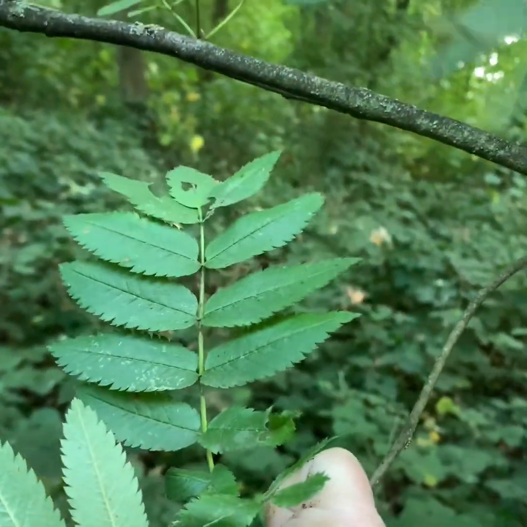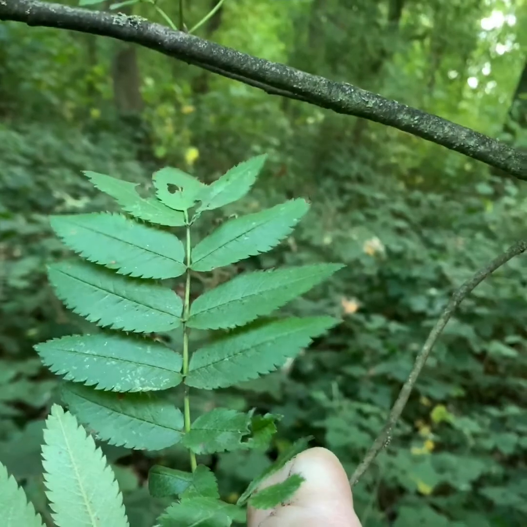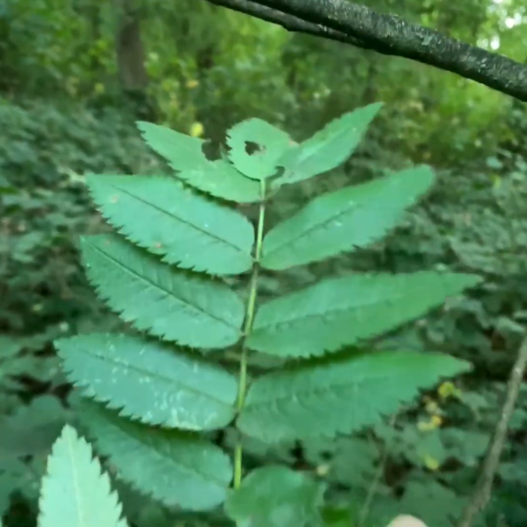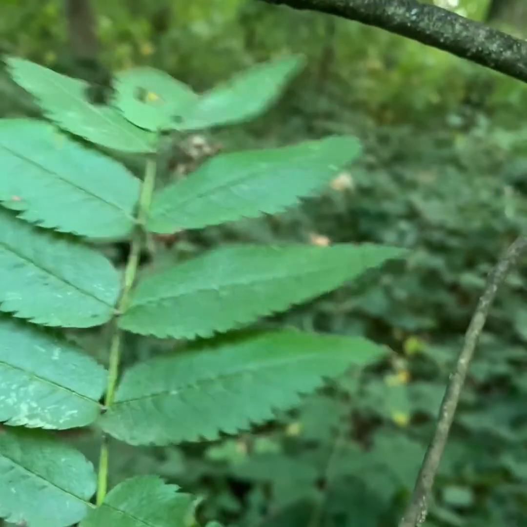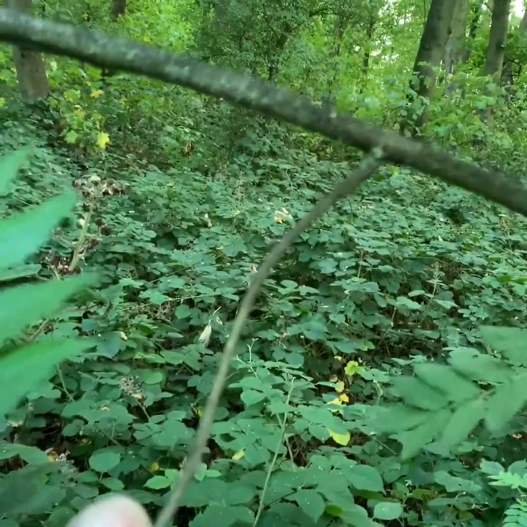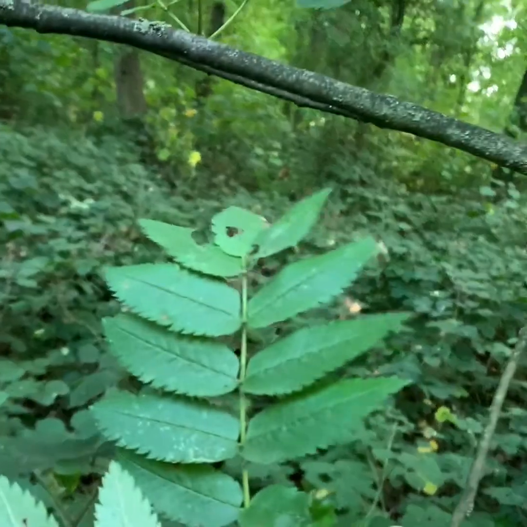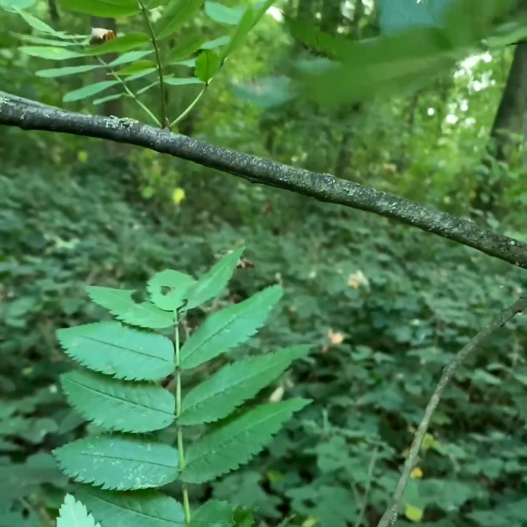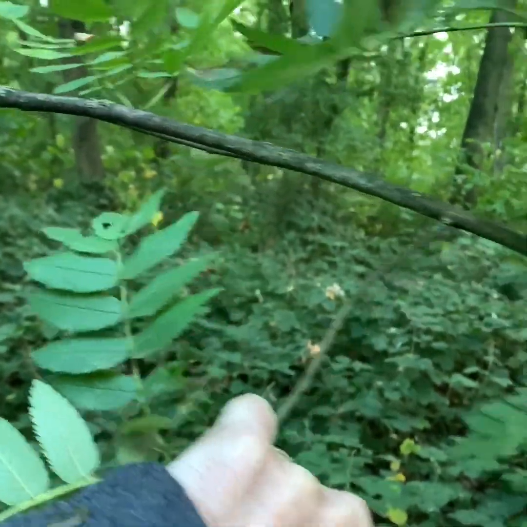So you can see the similarity to the ash in the leaf patterns here, but slightly smaller and sawn at the edges. But it's a rowan tree or a mountain ash, and so you'll have orange berries on this through the summer.